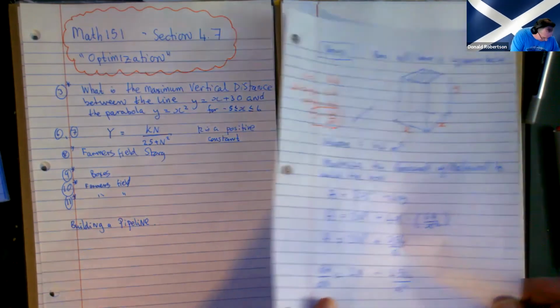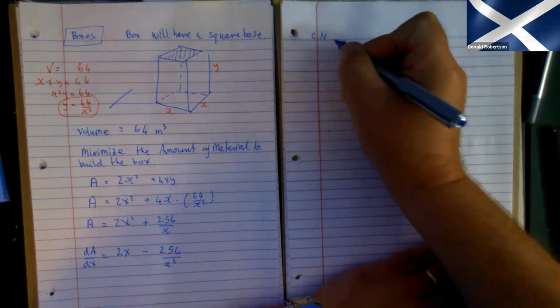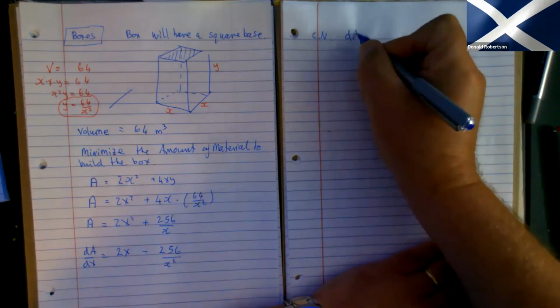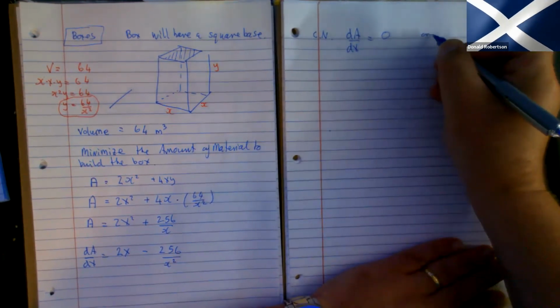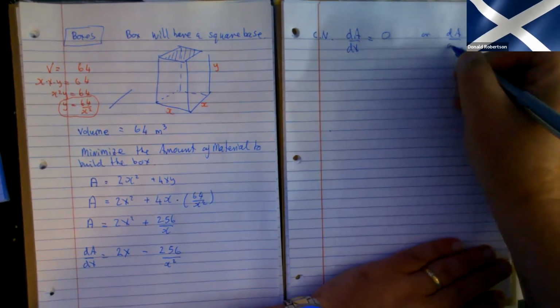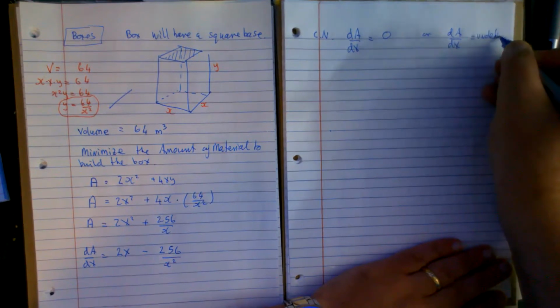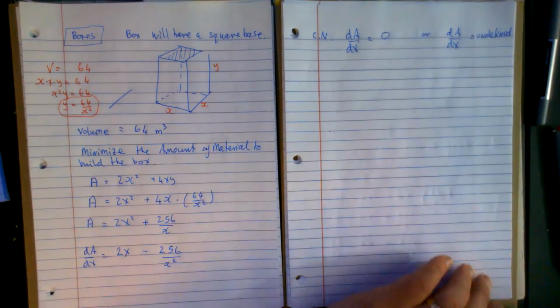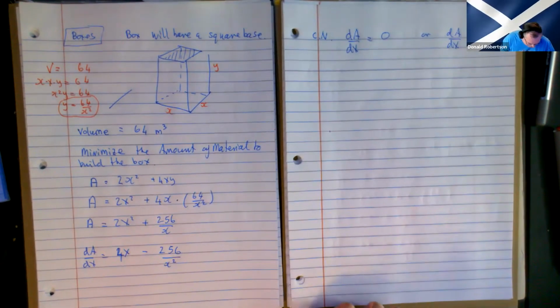So we now have a derivative. Critical numbers are going to happen when the derivative is 0 or the derivative is undefined. Professor, when we derive 2x squared, is it 4x? You're right, it was.